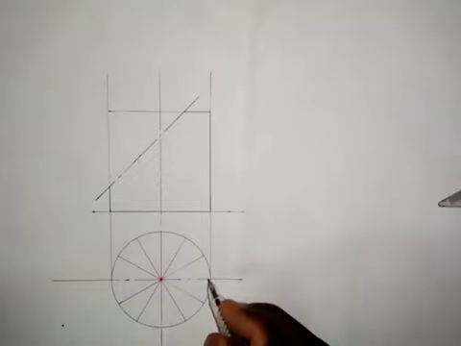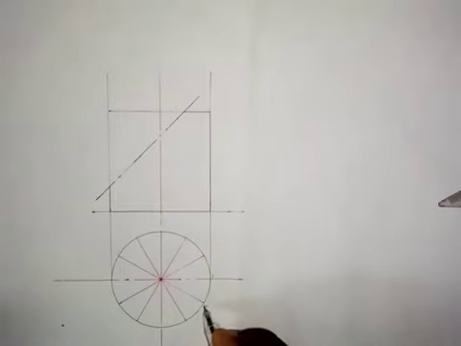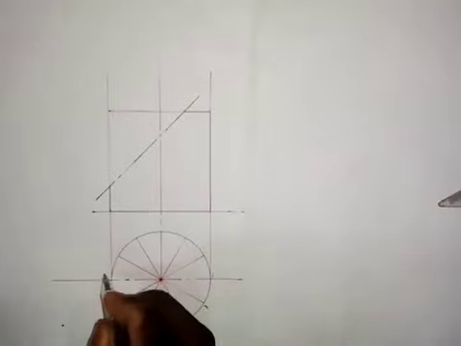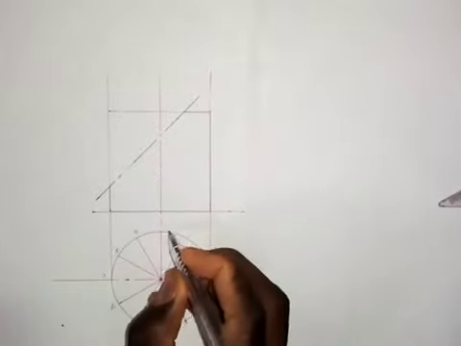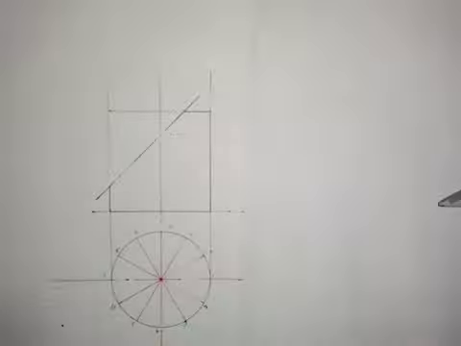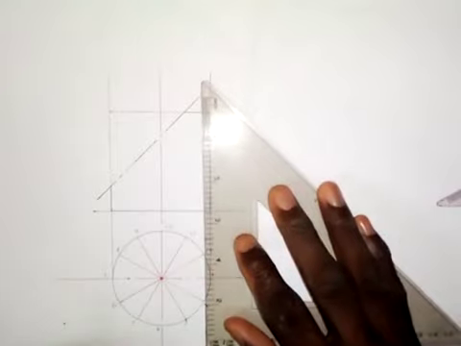Then I'm going to number these as 1, this is 2, this is 3, this is 4, 5, 6, 7, 8, this is 9, this is 10, this is 11, and here we have 12. The next thing that we are going to do is to draw these points into the cylinder as we have here.